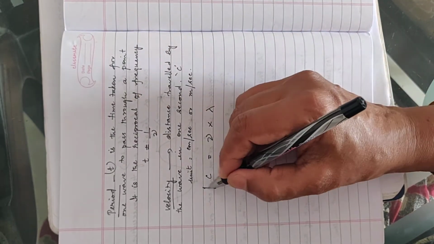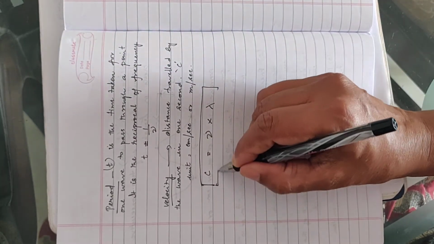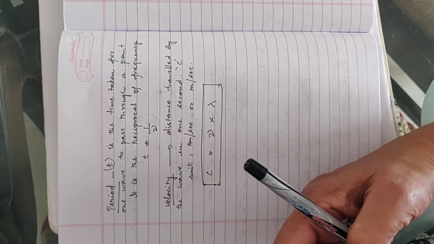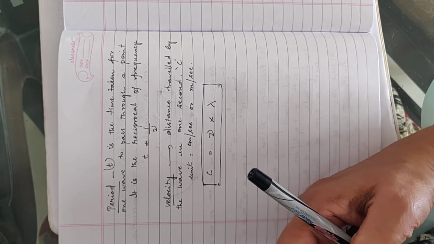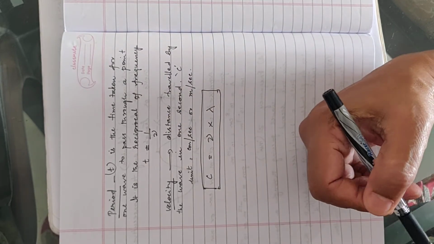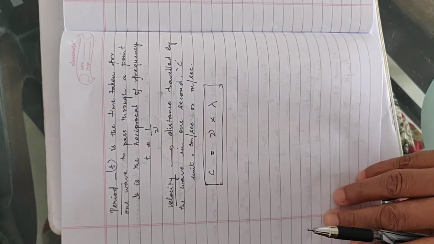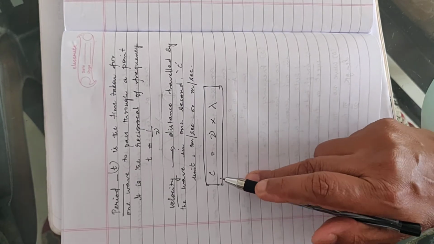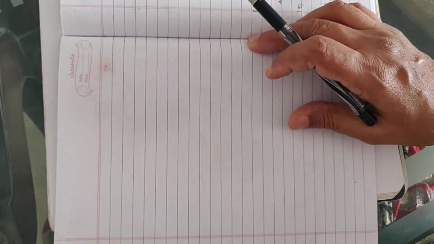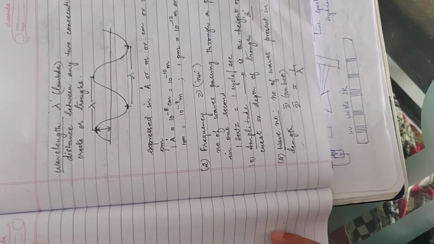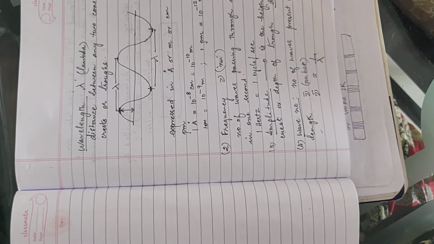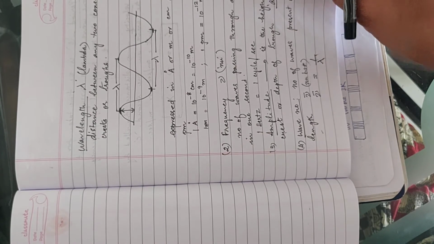So this is the relationship connecting these three. Then time period is inverse of frequency, that is reciprocal of frequency, and velocity is equal to frequency into lambda. Then what is nu bar? Nu bar is nothing but 1 upon lambda. So these relations you have to be very clear.